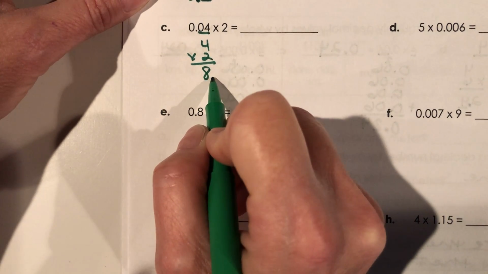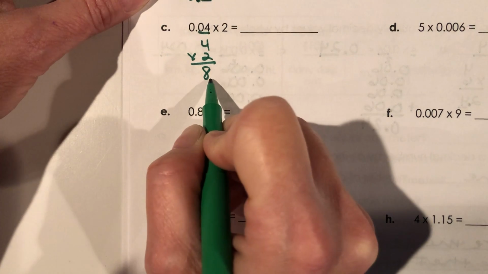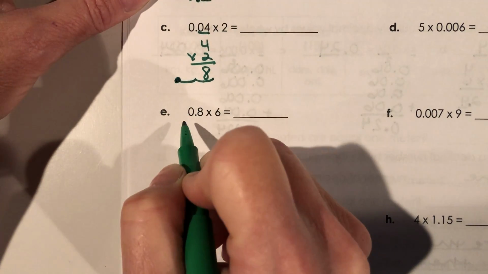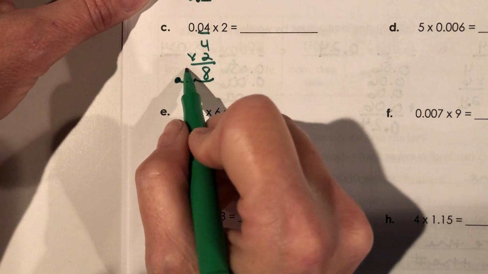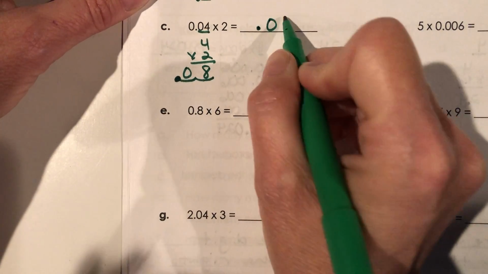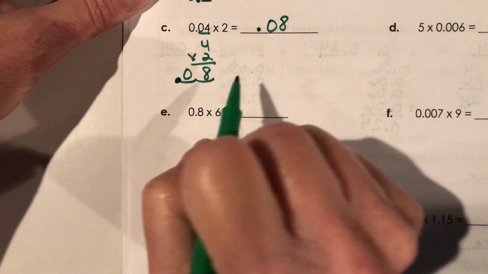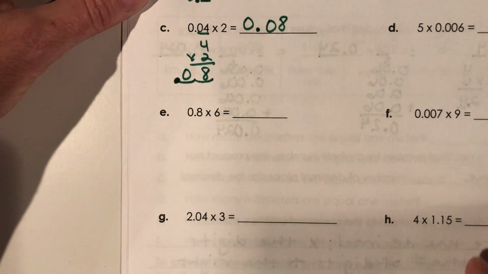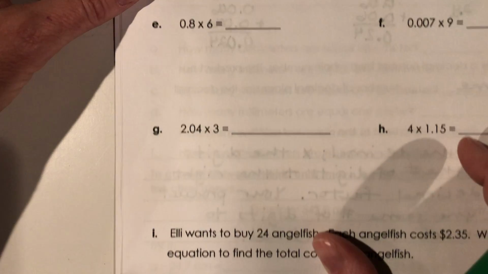So right now I just have 8, right? The decimal's here. If I need 2 digits to the right, that means I need to hop back 2. There's my decimal, and what goes above that empty hop? A 0. So 0.08 is what I should have, or 8 hundredths. And you can put a 0 in the ones place as a placeholder. You don't have to.